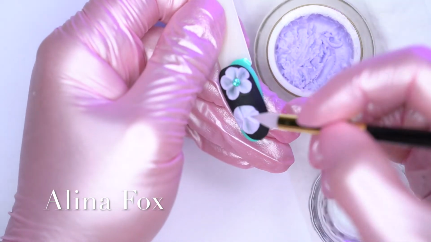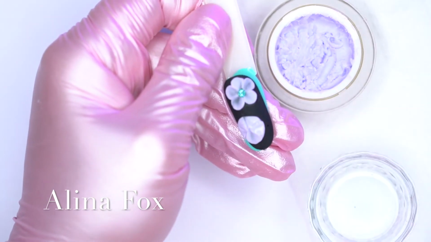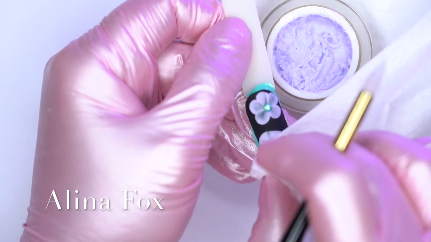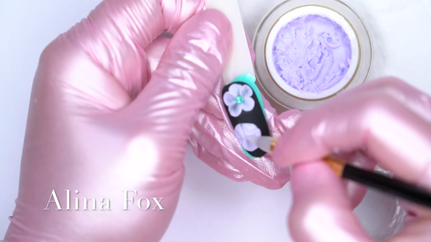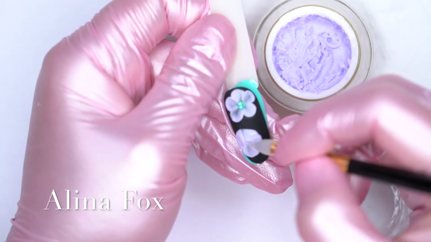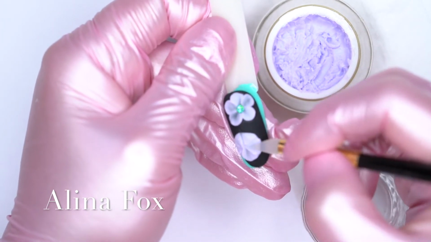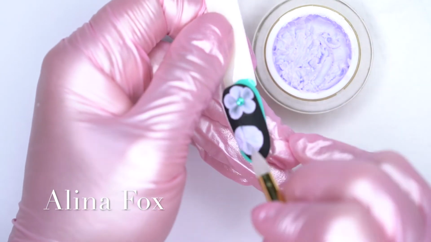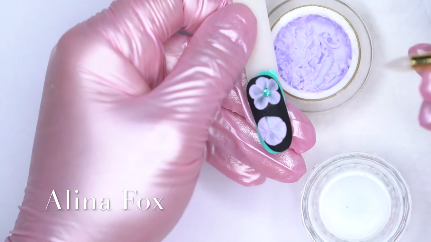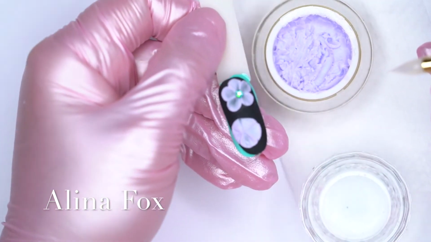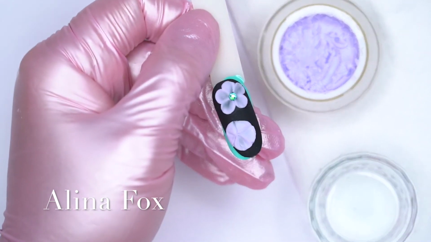Here is one, here is another one. Like I say, if you see it's a lot of liquid, you just come back and take it out. Here is another one. So make it more clear.